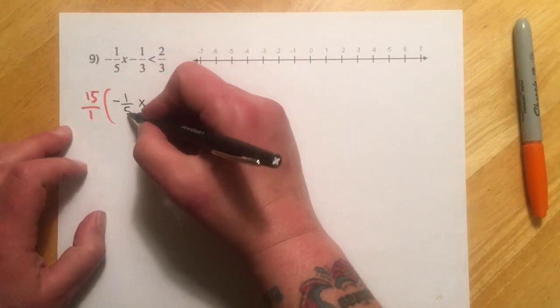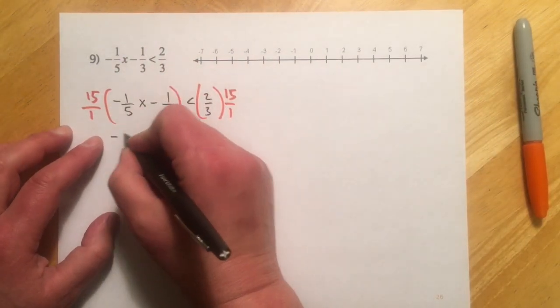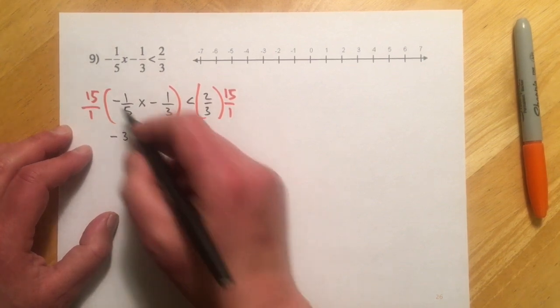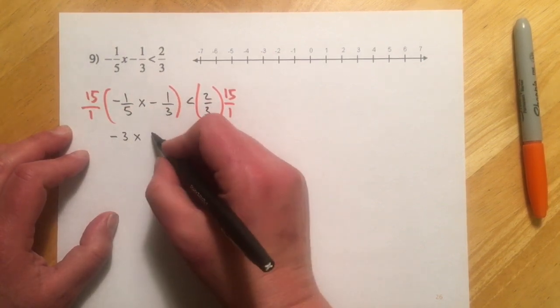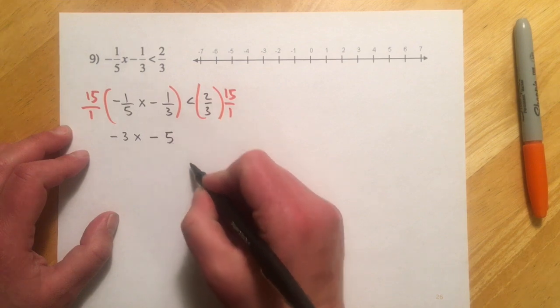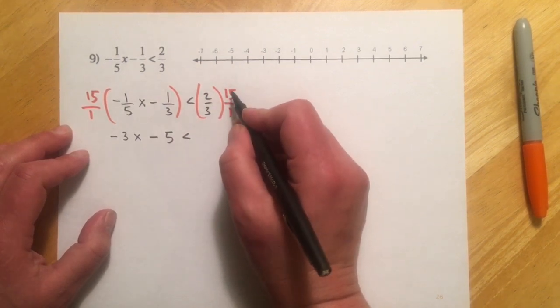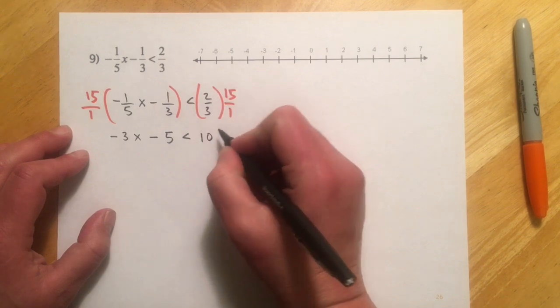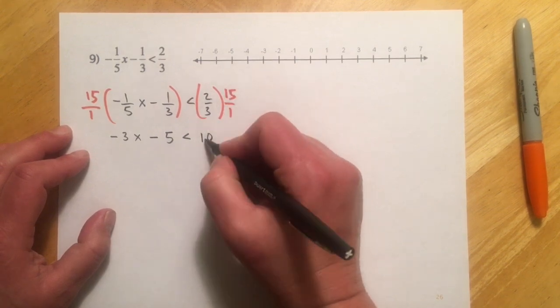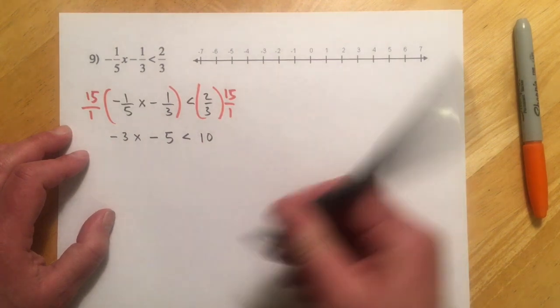And so 15 over 5, that would leave me negative 3x. And then 15 over 3, that would leave me minus 5, less than. 3 goes into 15 5 times. 5 times 2 is 10. Or you could think of it as 30 over 3, still 10, whichever one you prefer.